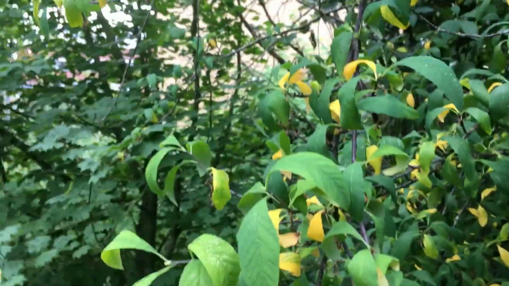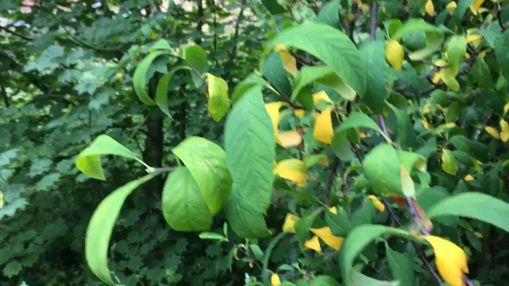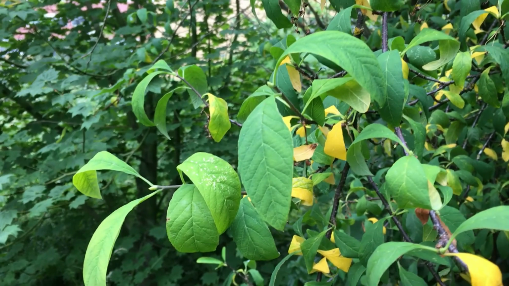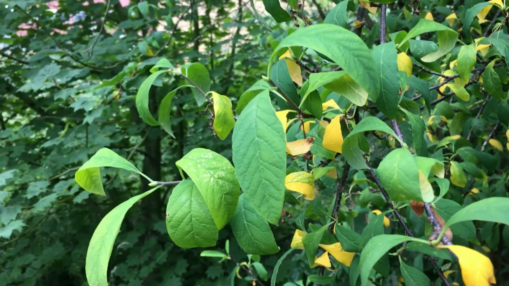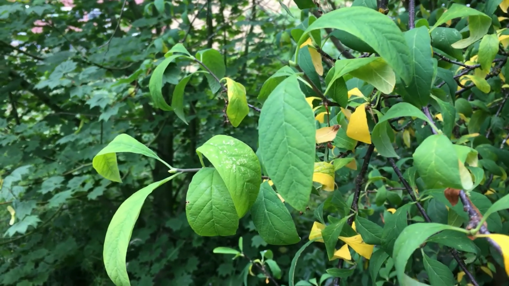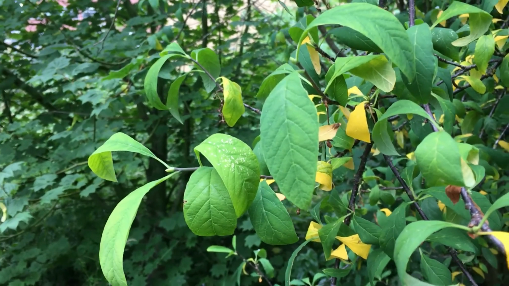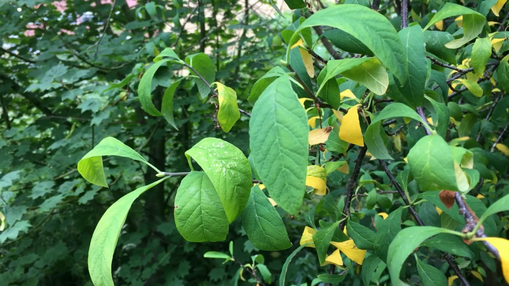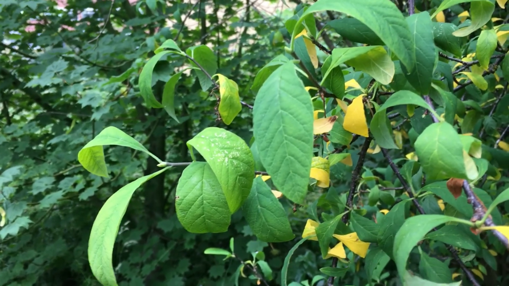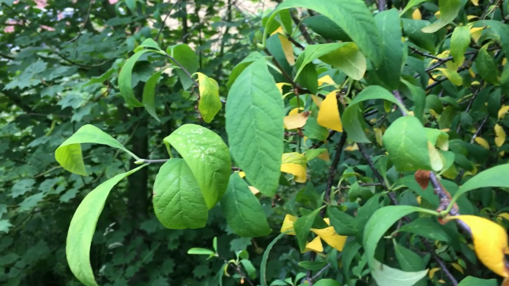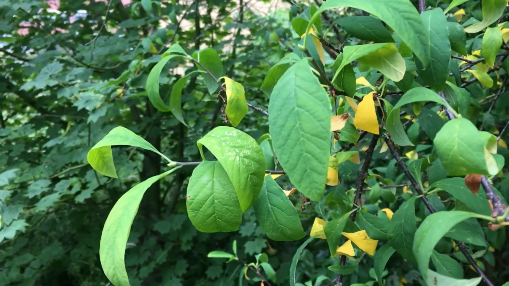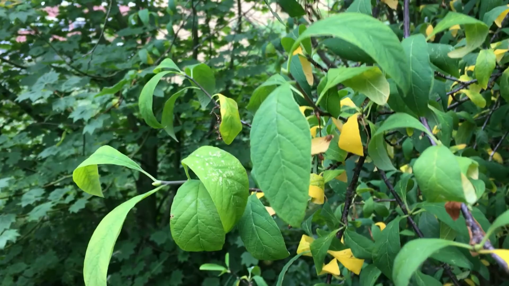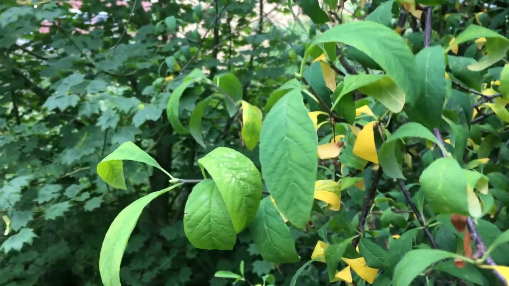So this is Indian plum. The scientific name is Oemleria, starts with an O, O-E-M-L-E-R-I-A, Oemleria cerasiformis, C-E-R-A-S-I-F-O-R-M-I-S, and the family is the Rosaceae family. So Oemleria cerasiformis, Rosaceae family, Indian plum.